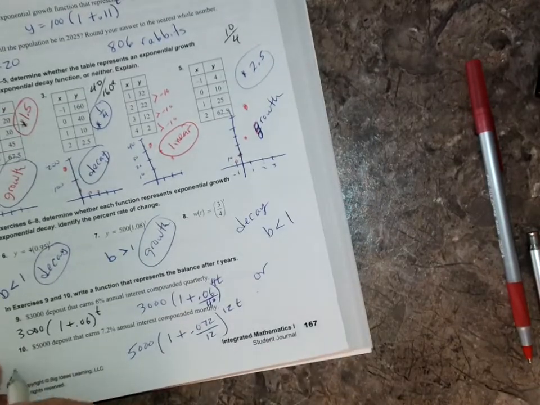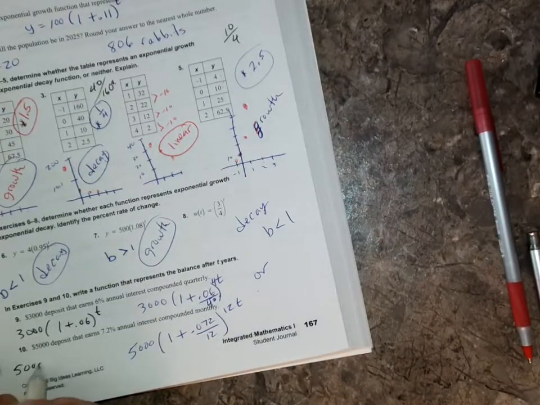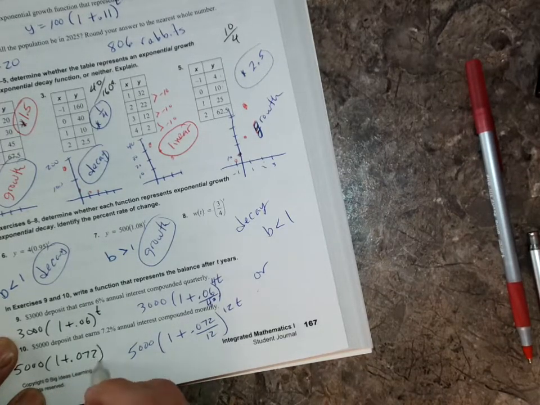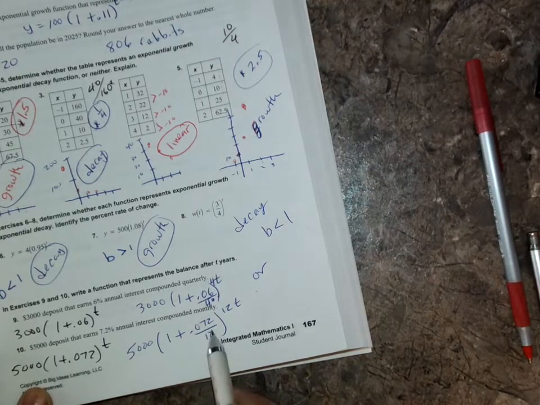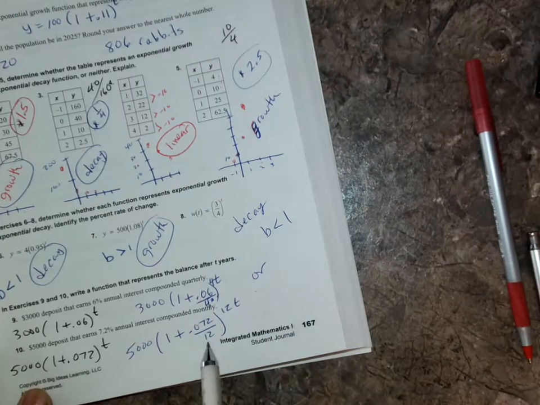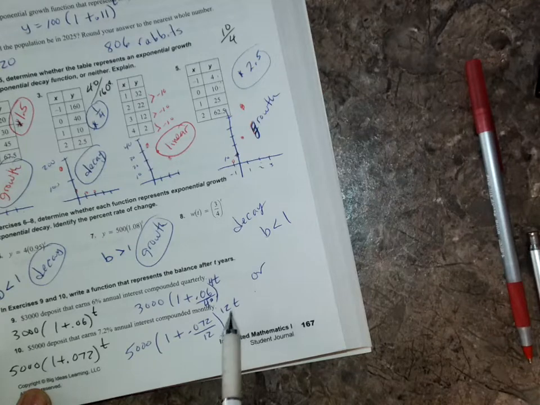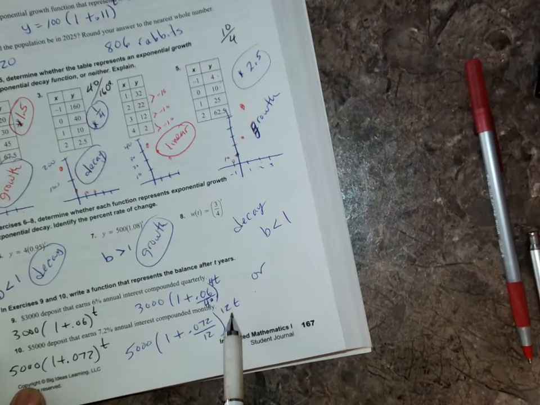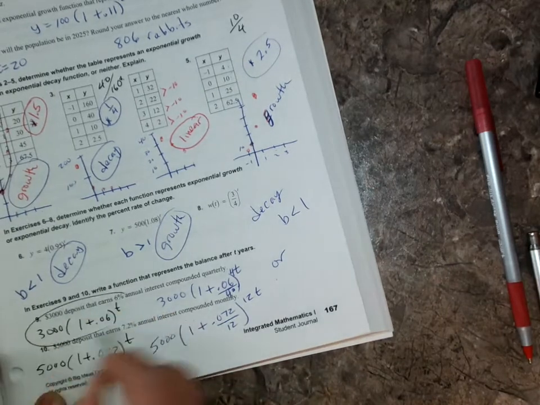Monthly, you probably have this: (1 + 0.072)^t, and that's fine. To make it truly monthly, you're going to divide by 12, because you're going to divide it into 12 months, and you multiply by 12 up here, because you're going to get money 12 times in a year. We will probably stick to this.